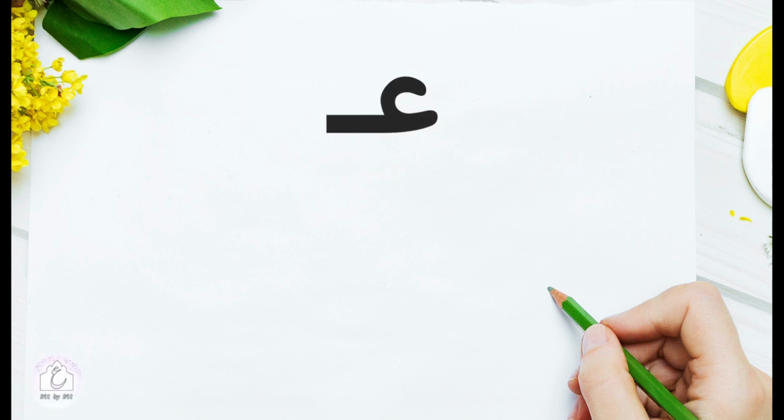In the initial position, ʻayn loses its tail to pave the way for the following letter. We draw the small c and continue into a connecting segment leading to the following letter. Only the small c, then a connecting segment.